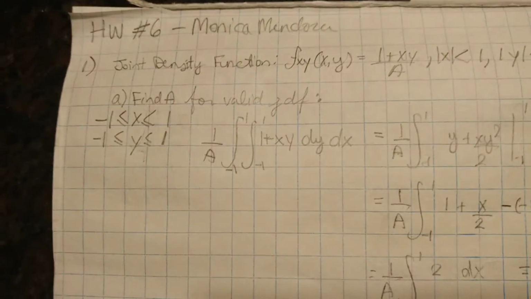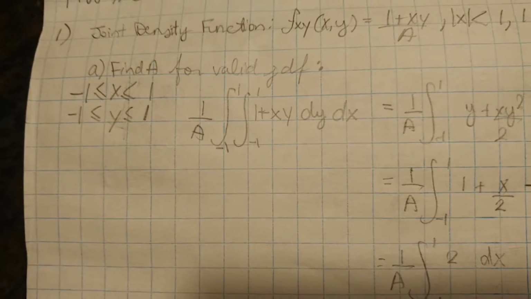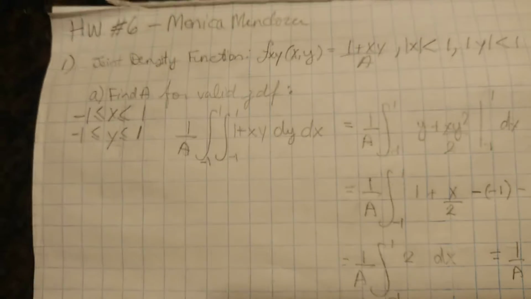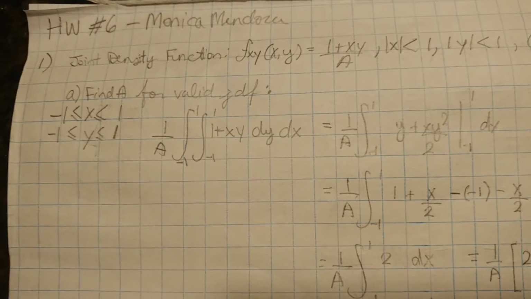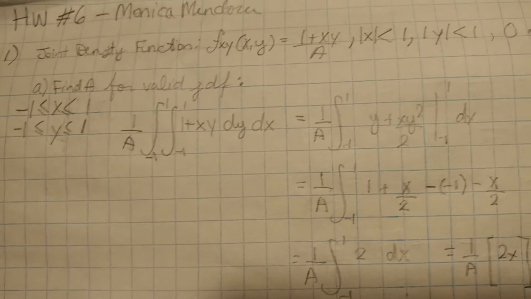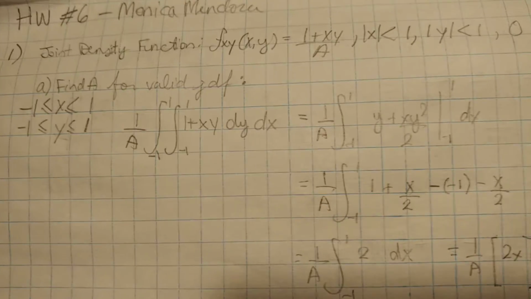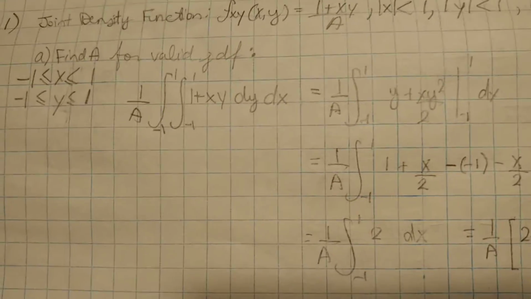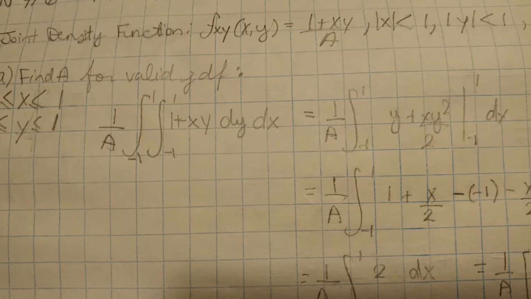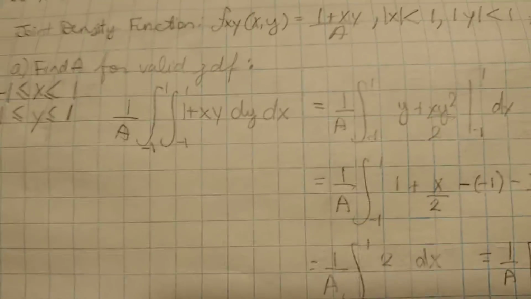So that can be rewritten for the limits. X is between -1 and 1, and y is between -1 and 1. The first part of the question asks us to find a value a so that this function is a valid joint density function. So you set up the integral, and the integral should be equal to 1, and then from there you would solve for a.